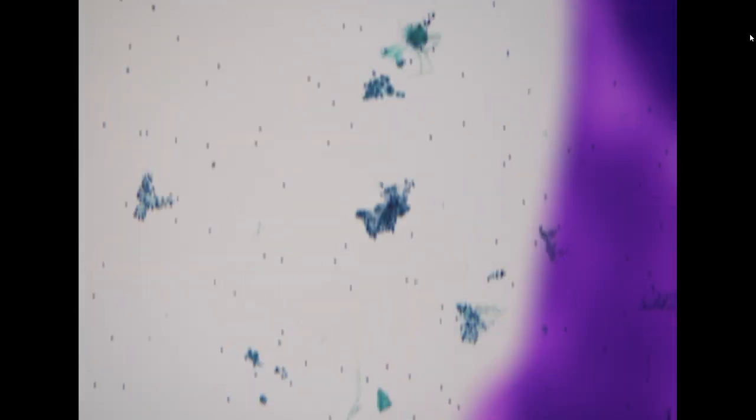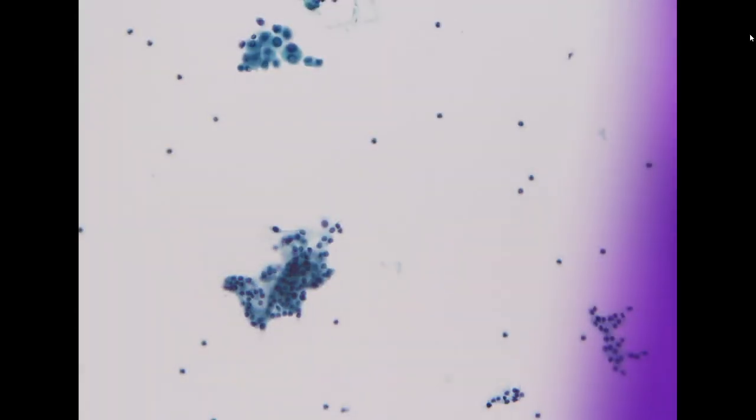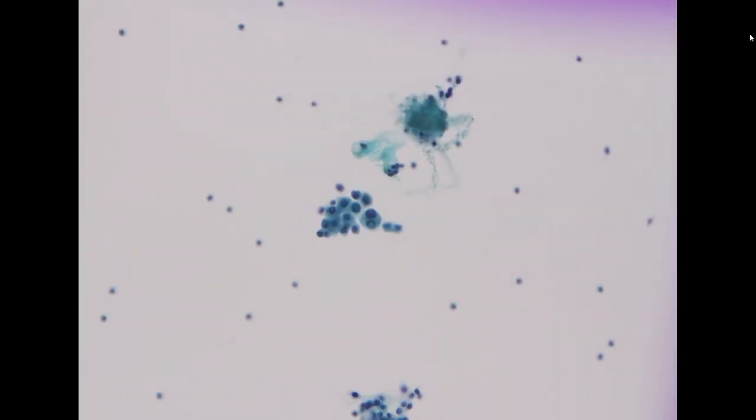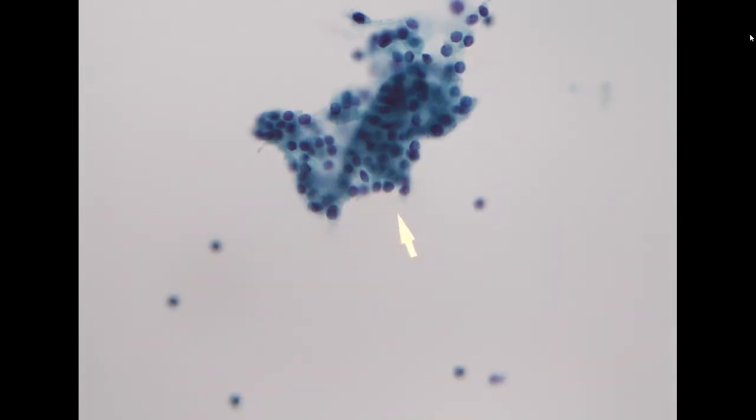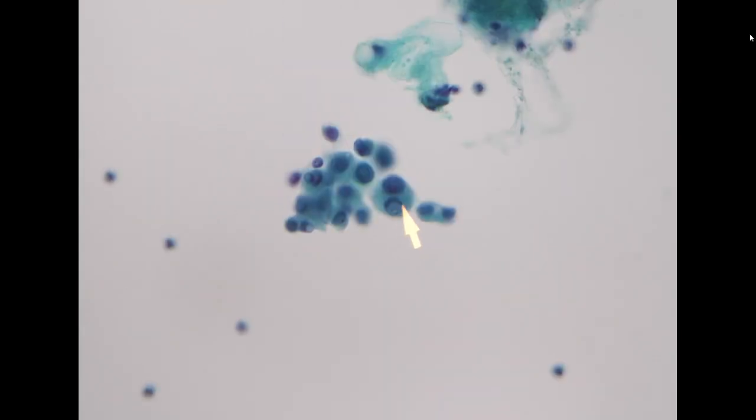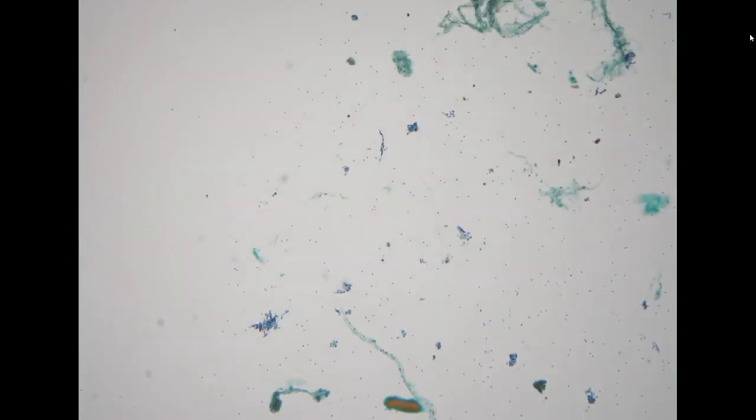So it is important to screen the entire specimen because on rare occasions like this, the sampling technique can mix two different components, papillary thyroid carcinoma as well as benign follicular cells. Sometimes the PTC area could be really scant. So you need to screen the entire specimen thoroughly and identify the malignant component.